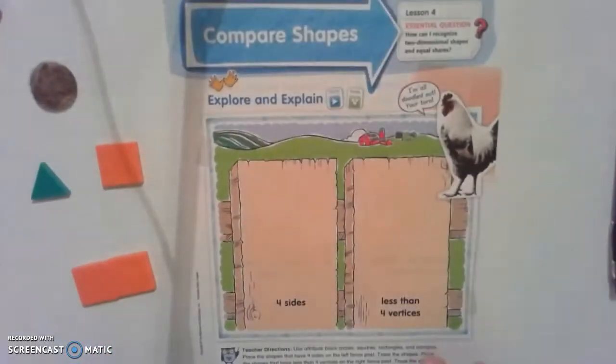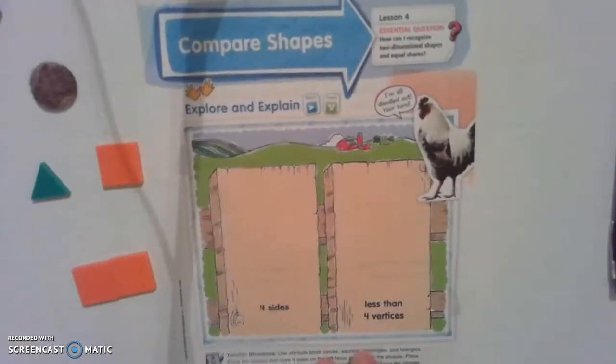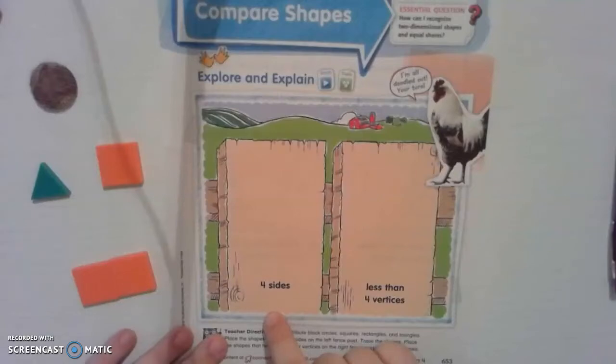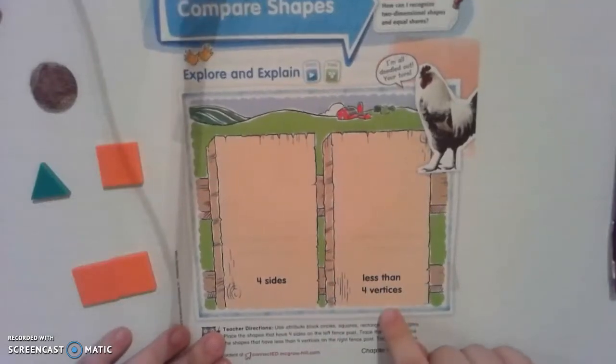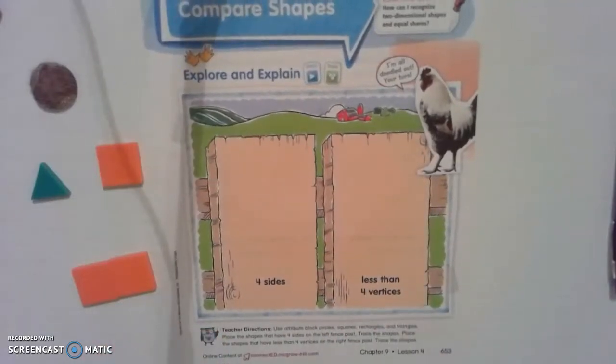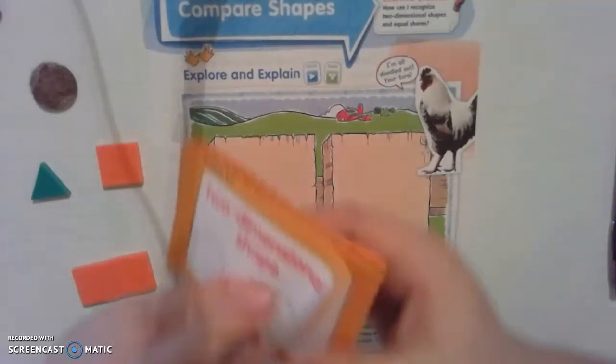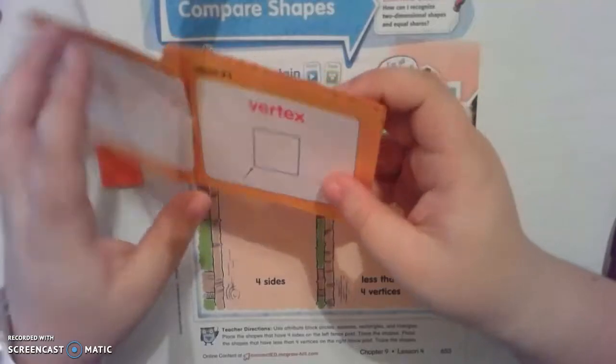Okay, so let's move this down a little bit. Today we're going to be comparing our shapes and seeing which ones have 4 sides and which ones have less than 4 vertices. From the other day, in our last couple of lessons, we know what sides and vertices mean. So we're going to do a quick little review.